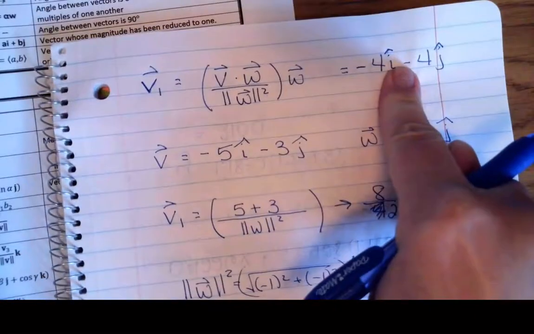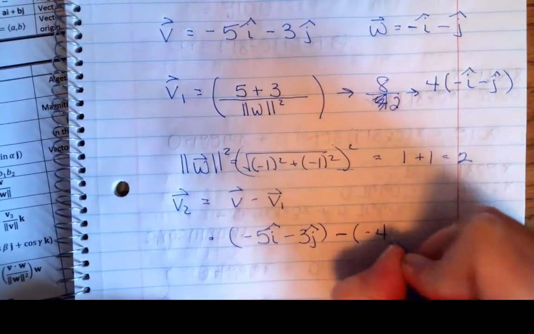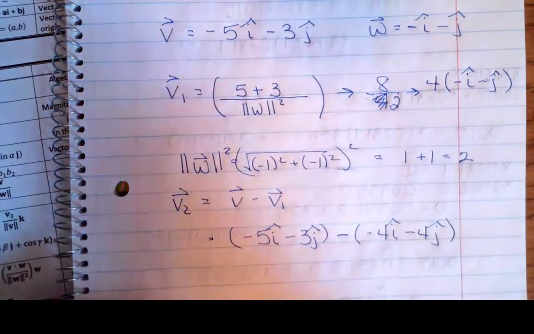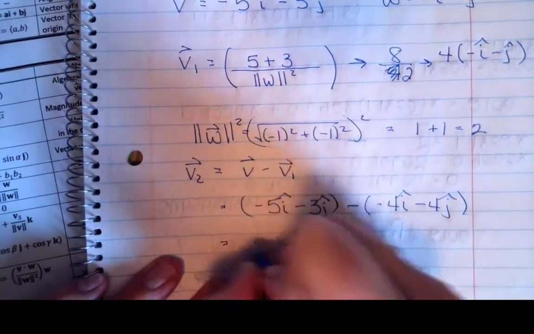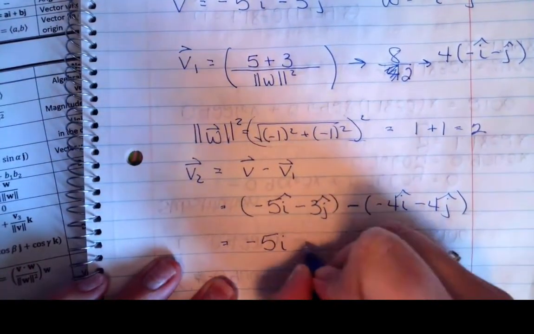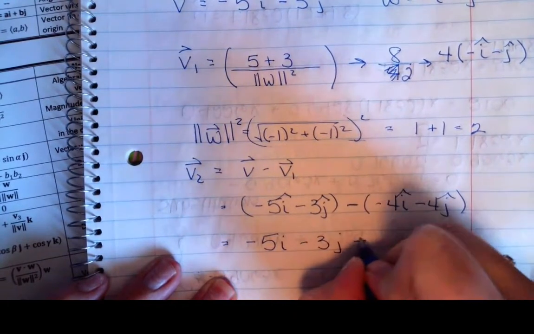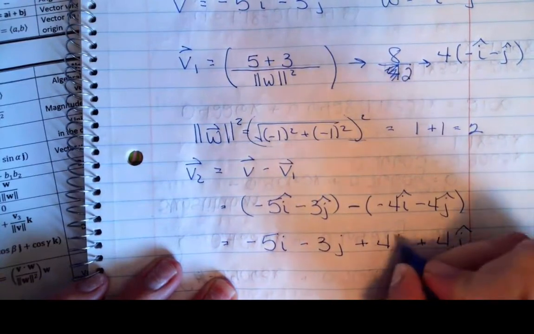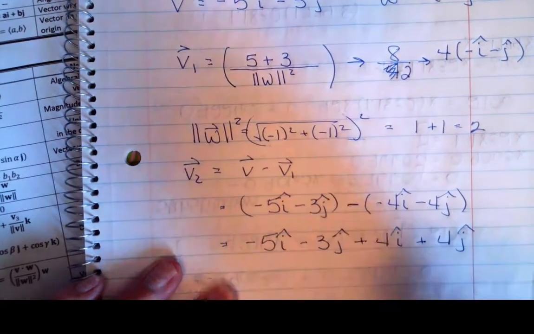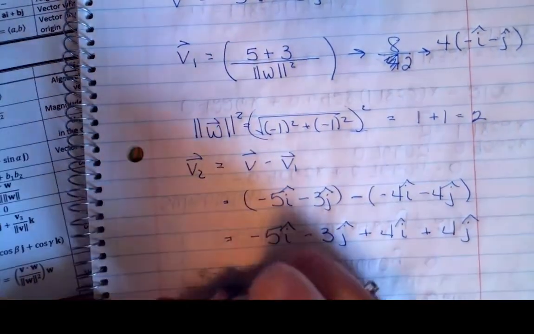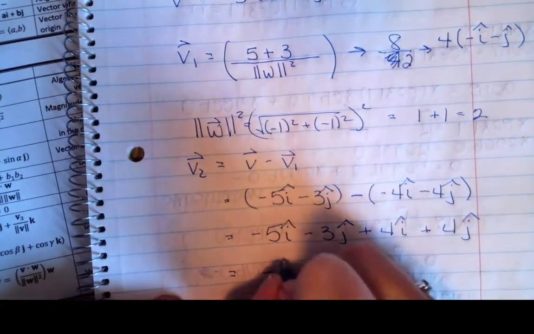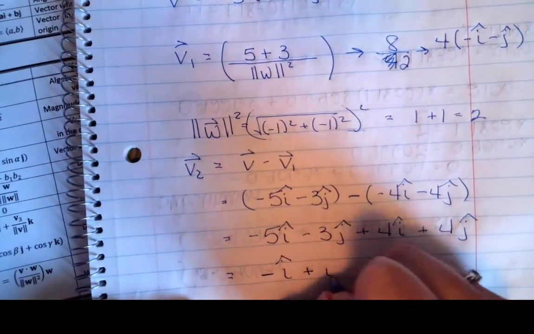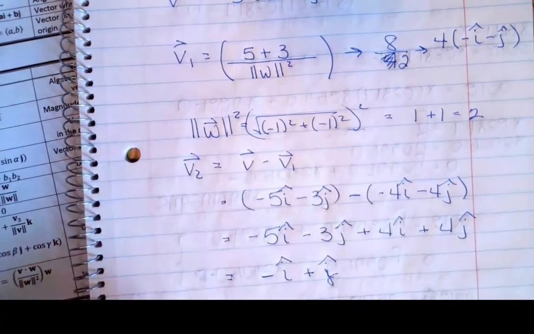Minus my new vector, which is negative 4i minus 4j. Okay, so distributing, what I've got is negative 5i minus 3j plus 4i plus 4j. So when we're adding and subtracting vectors together, you're essentially combining like terms. So I've got a negative i, and then negative 3 and 4 is going to be a positive j.